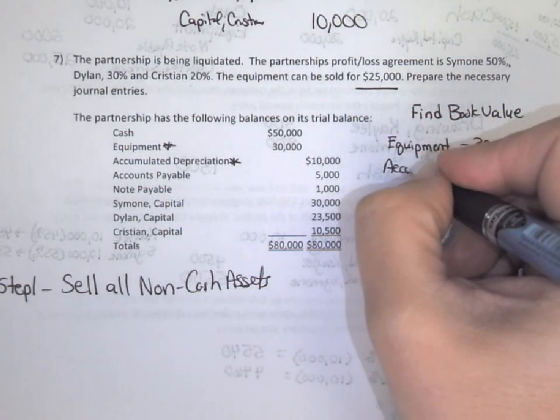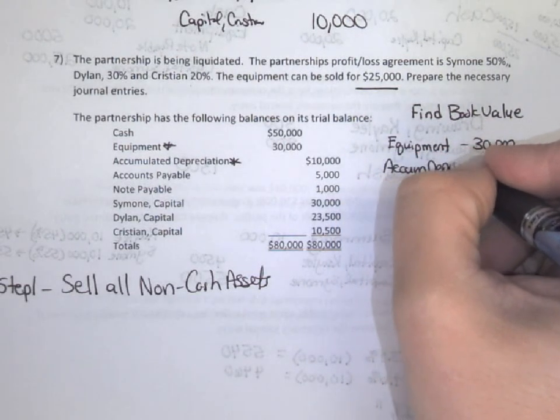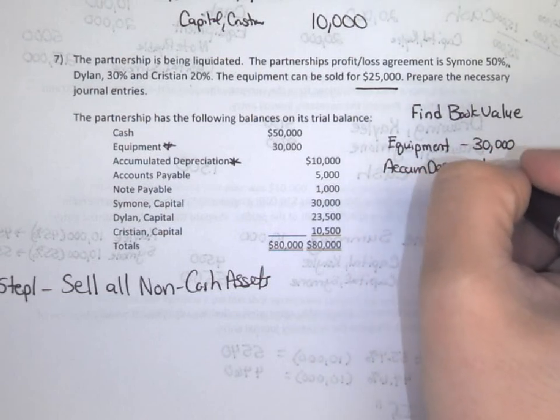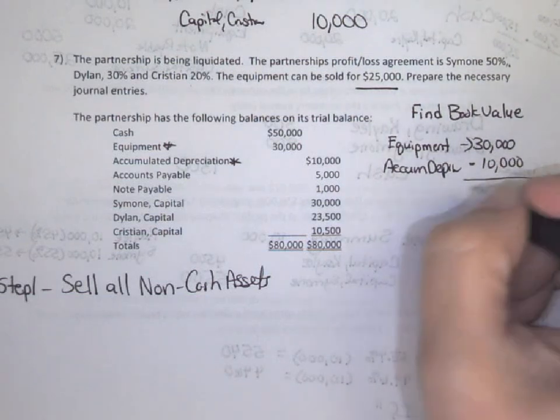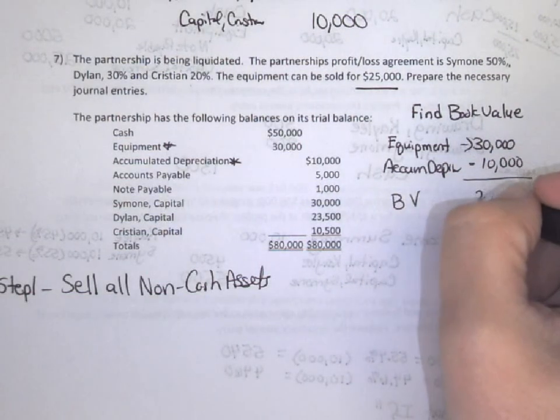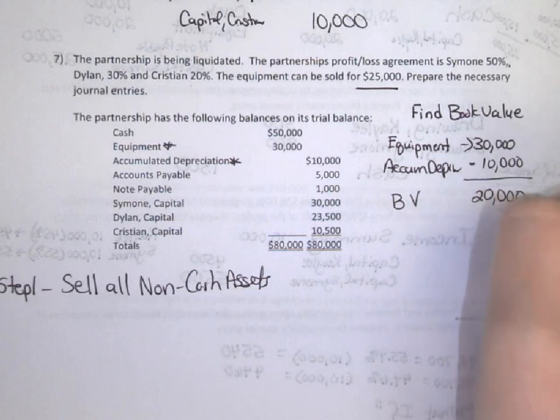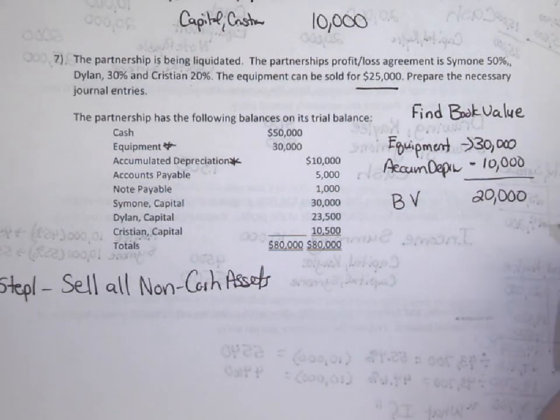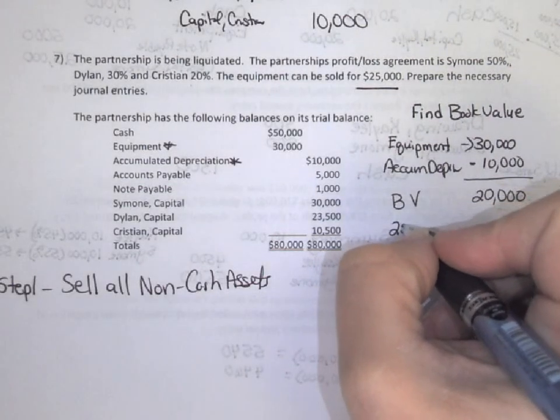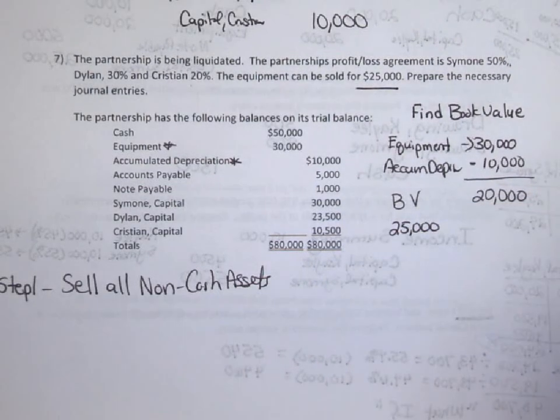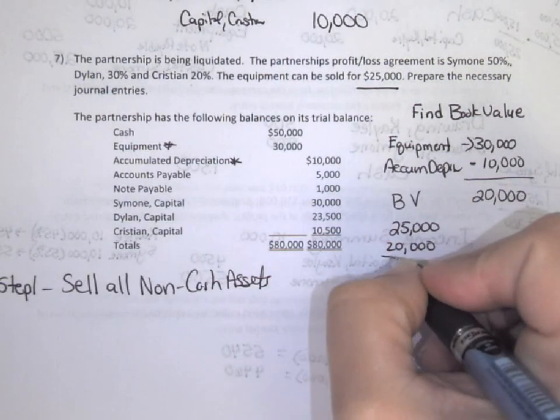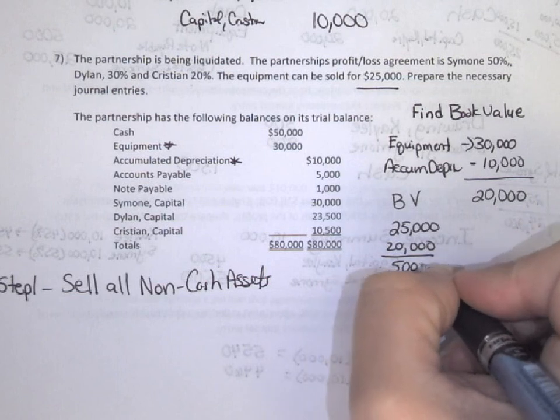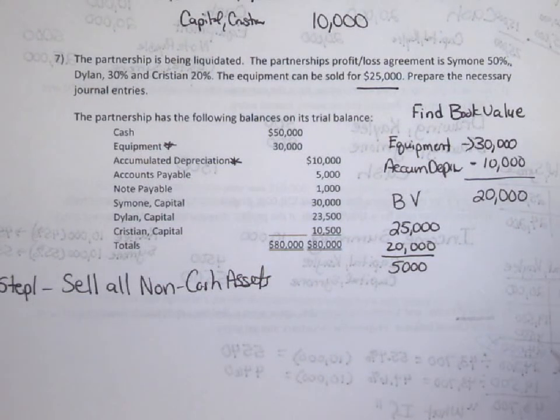We have accumulated depreciation, which needs to be subtracted from our value of equipment, and this is going to leave us with a book value of $20,000. But that's not the only thing we have to look at. We also have to look at the fact that we are going to be getting cash of $25,000 in. We have a book value of $20,000, which gives us a $5,000 gain.